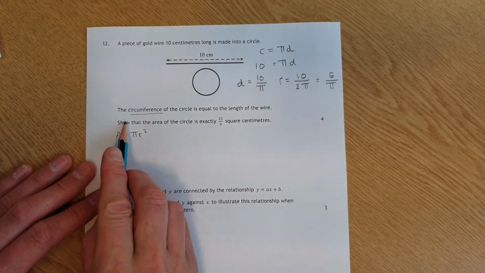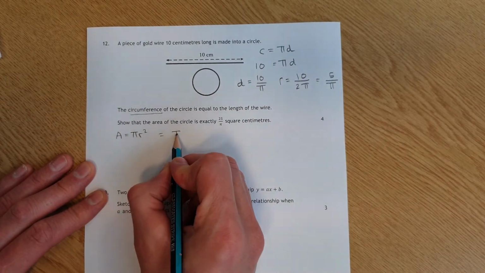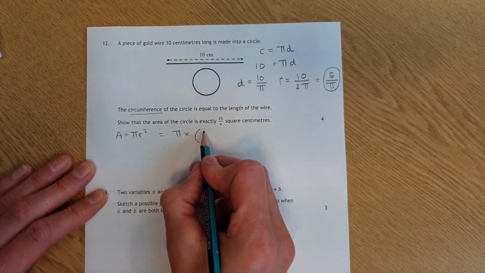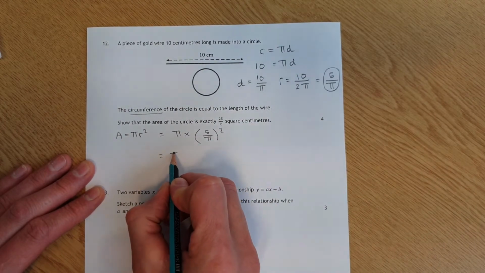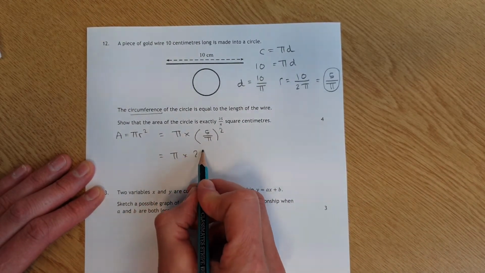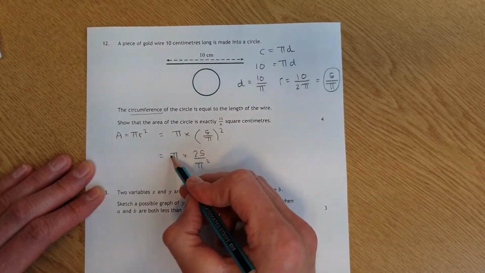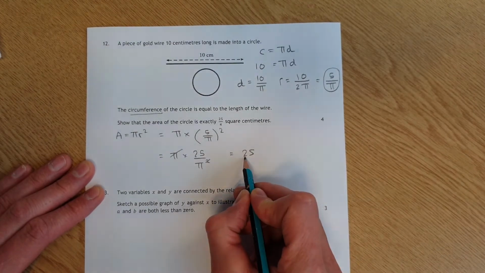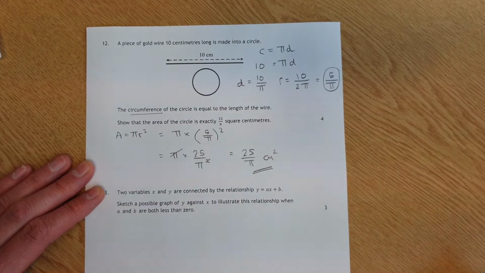So now that we've got the radius, we can use the formula here. Area is pi r squared, so it's going to be pi times our radius, so this is our radius here, 5 over pi squared, so it's pi times 25 over pi squared, so pi there cancels out with one of those, so it's equal to 25 over pi square centimetres.